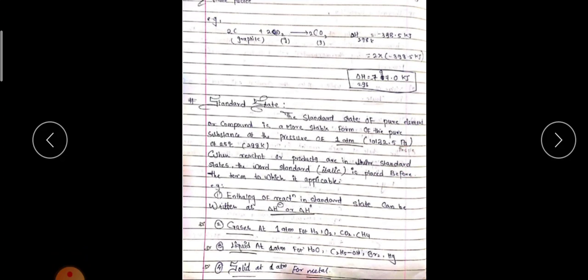The standard state of a pure element or compound is the more stable form of the pure substance at a pressure of 1 atm, 1 atmosphere. 1 atmosphere is nothing but 101325 Pascal, at 25 degrees centigrade, that is 298 Kelvin.